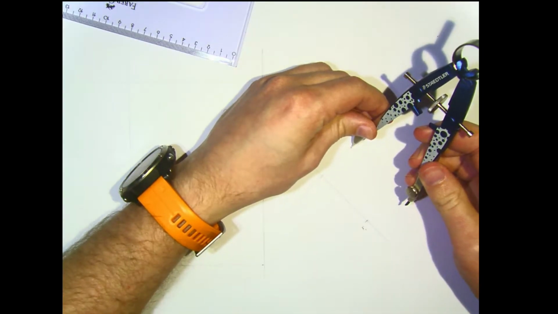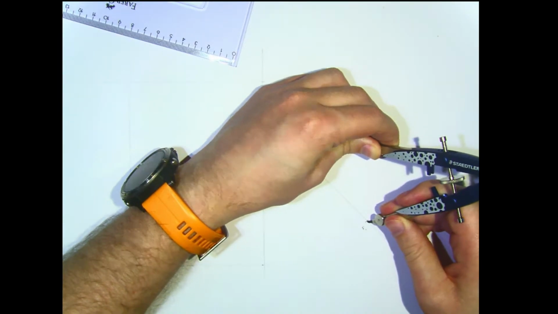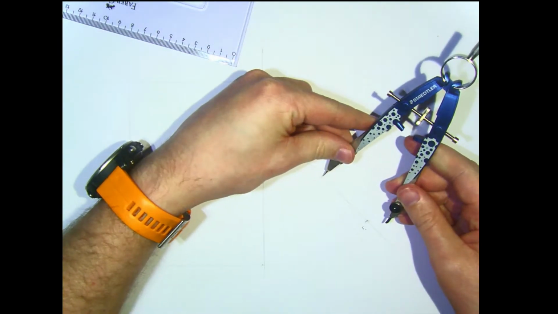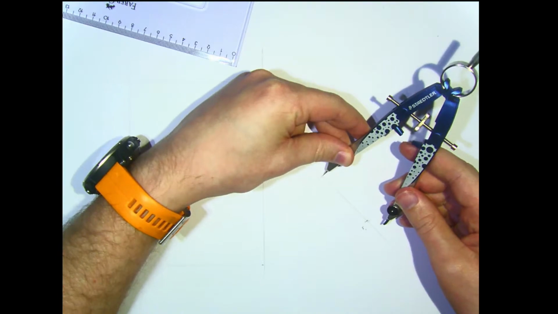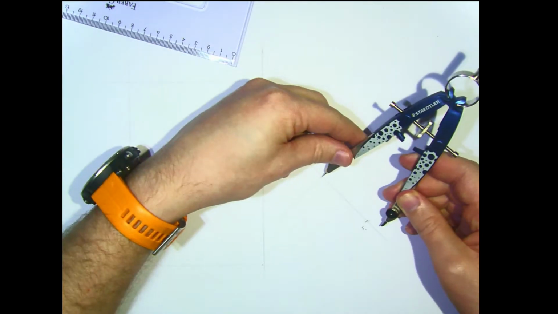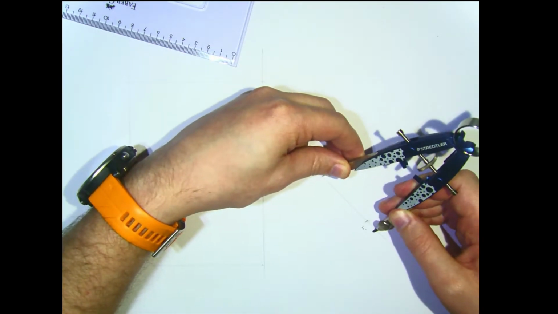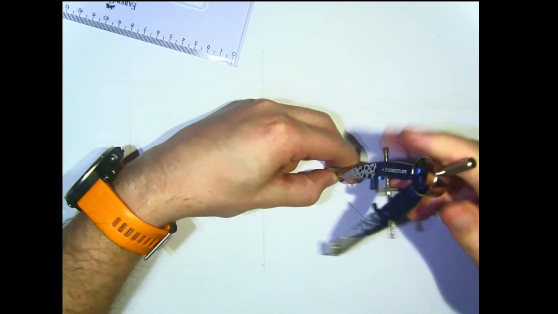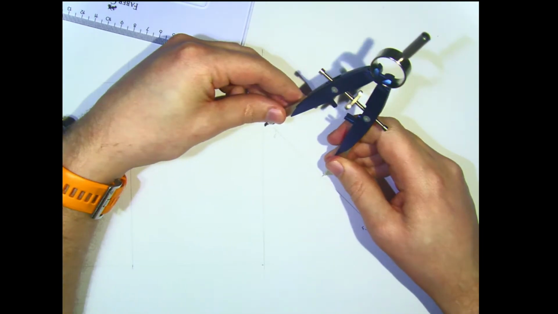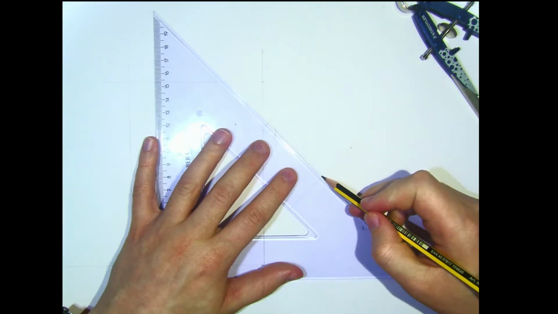So measuring that distance now from the center of the ellipse, where the major and the minor axis cross each other, and marking that distance on the major axis gives us the full length of the major axis. So those marks beyond the focal point are the ends of the major axis.